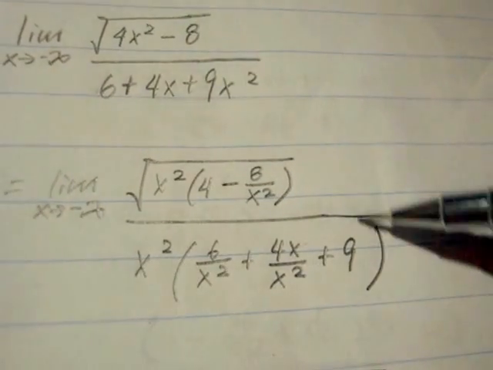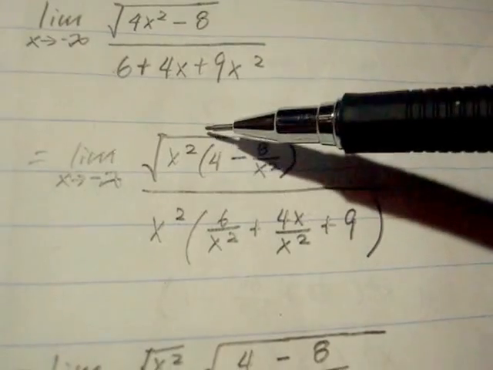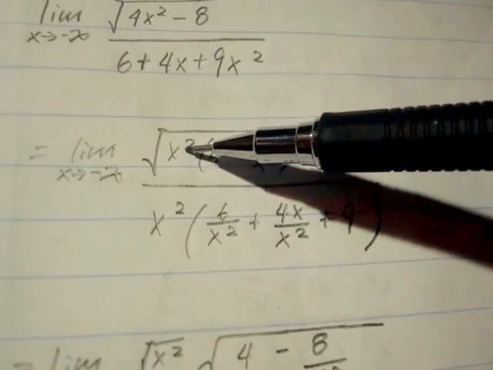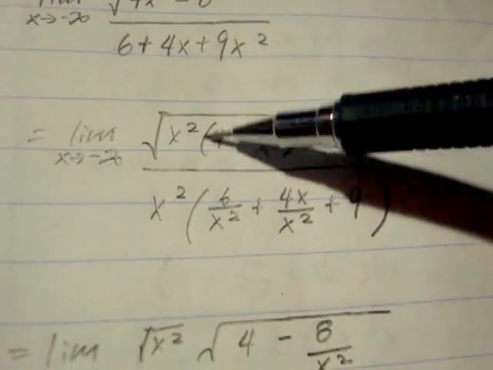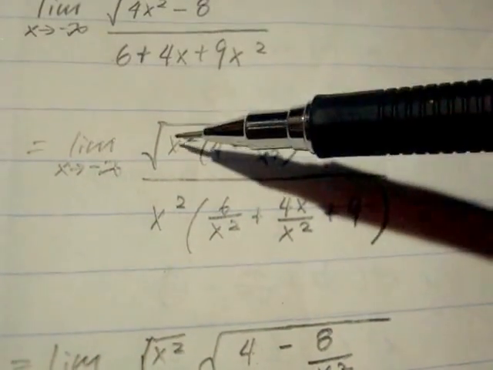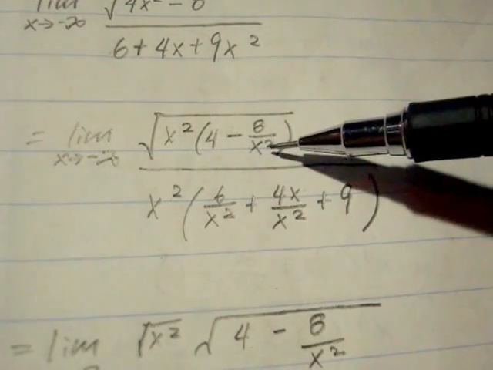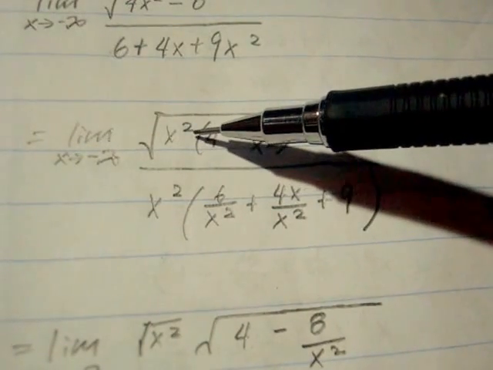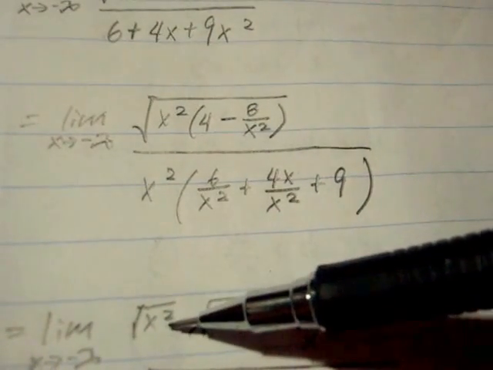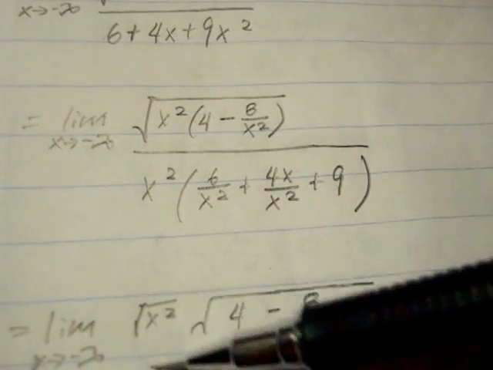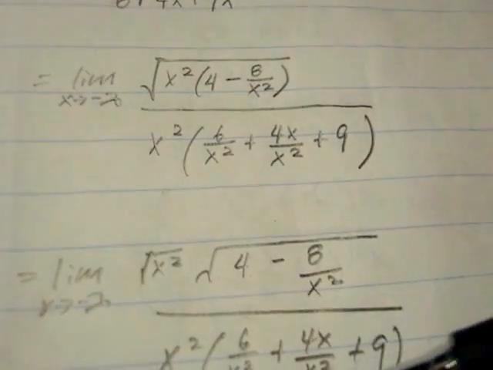So once you have this multiplication out, the next thing is to separate the leading term from this expression right here. So radical x squared times 4 minus 8 divided by x squared, you can actually separate the radical x squared out of it. So it will be like this. As for the denominator, it will stay the same.